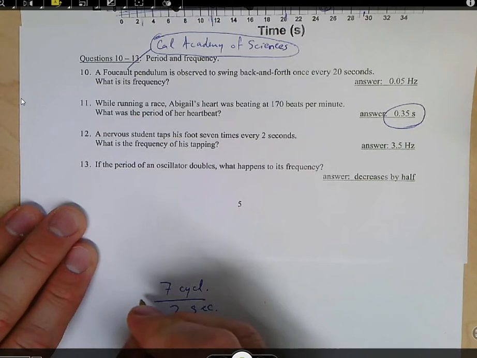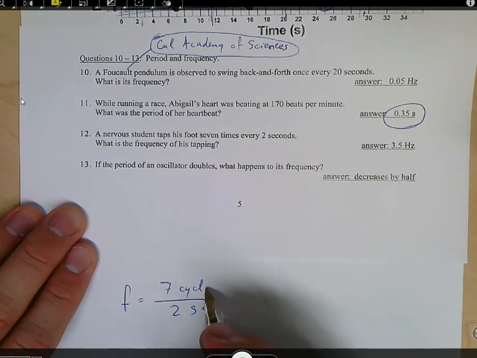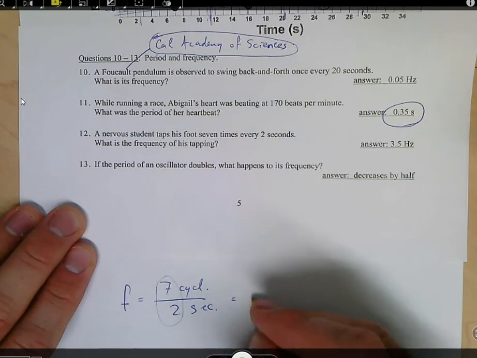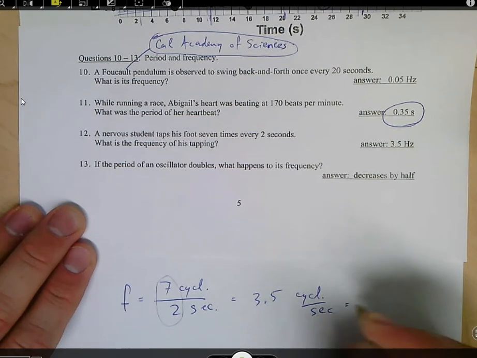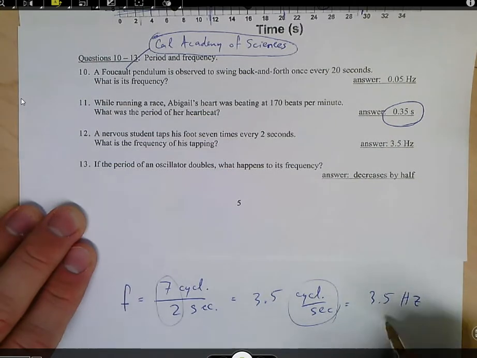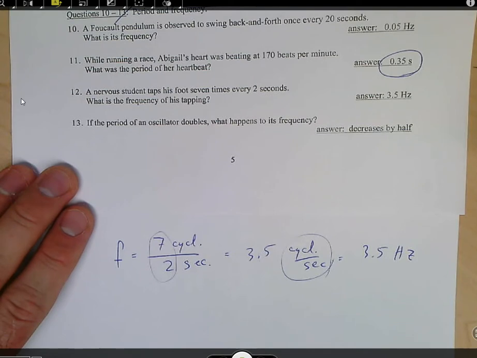And this actually is the frequency, the cycles per second. So we literally just take this here and we say, well, 7 over 2, that's 3.5 cycles per second, or 3.5 hertz. Cycles per second, or 1 over seconds, is just hertz. That was kind of easy. They already gave us the frequency and they wanted the frequency. So they just wanted us to convert it into a little bit of a different way.